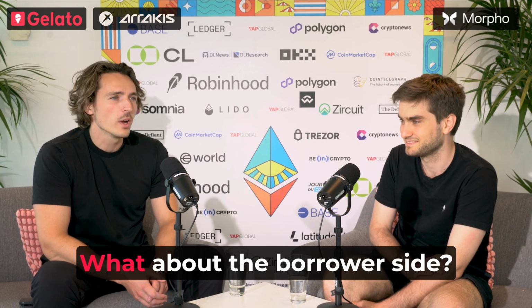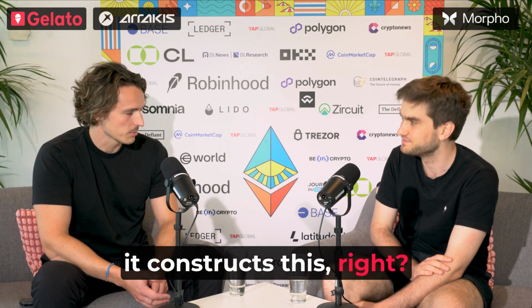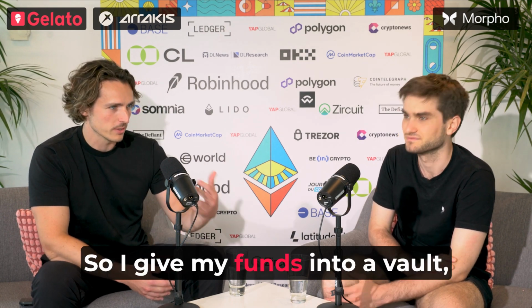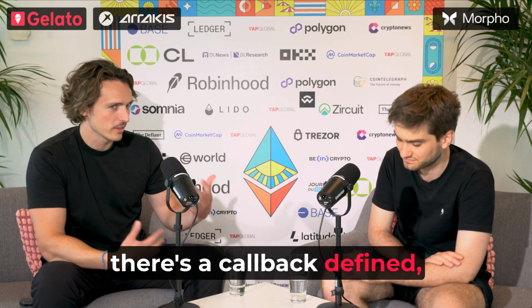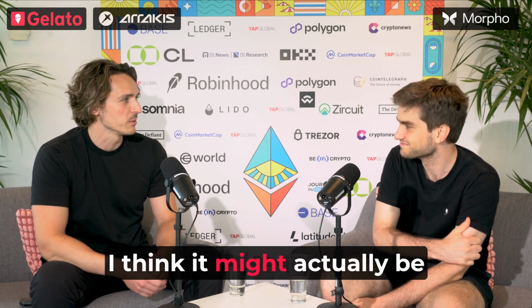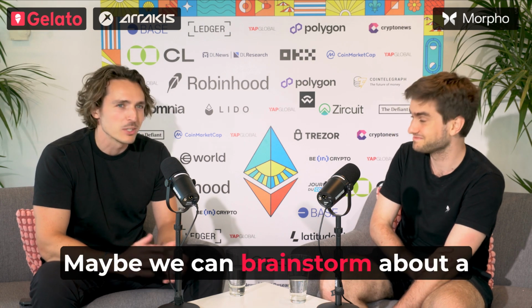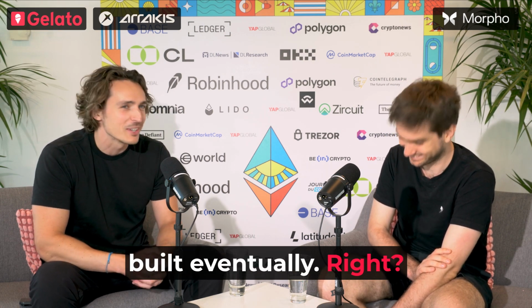Okay. So yeah. What about the borrower side? So the lender has the intent, it constructs this, right? So I give my funds into a vault. There's a callback defined. A bunch of opportunities are always opened up with callbacks, right? You can interact with any sort of other DeFi protocol. I think it might actually be very cool with hooks and so forth from Uniswap. Maybe we can brainstorm about a couple of ideas that can be built eventually, right?